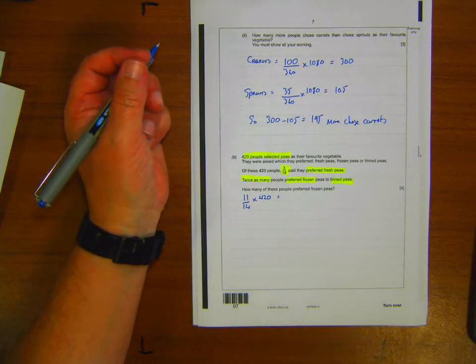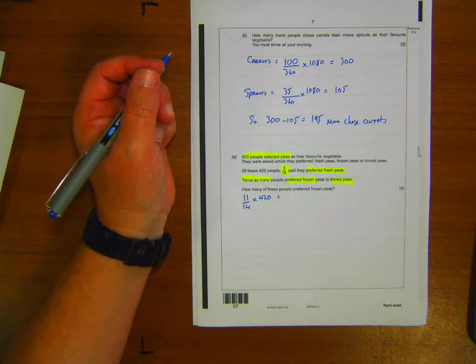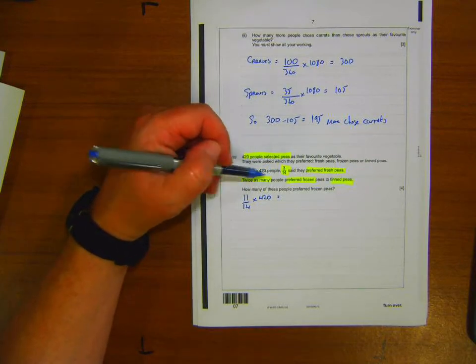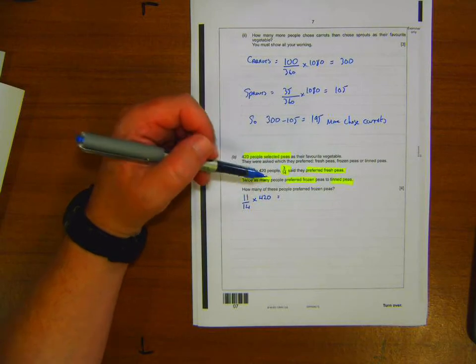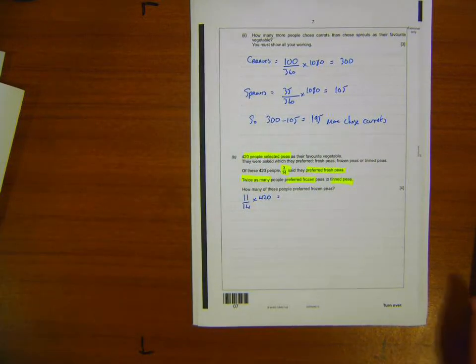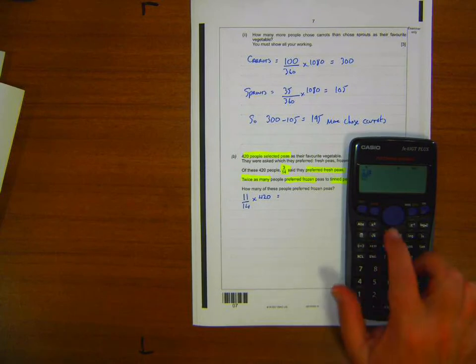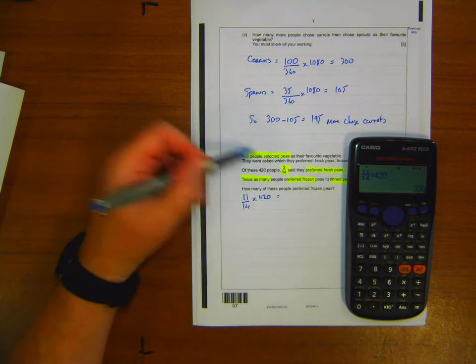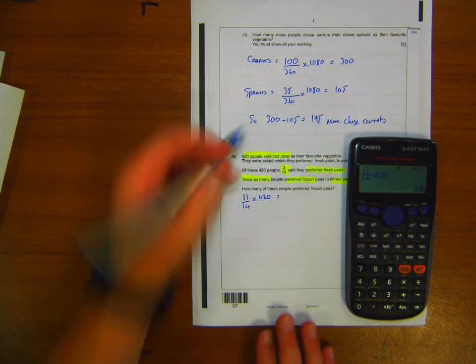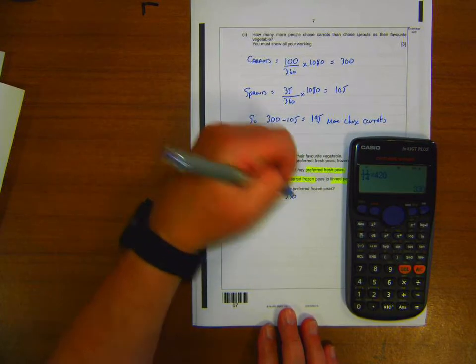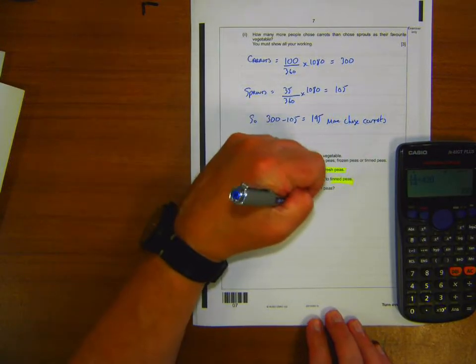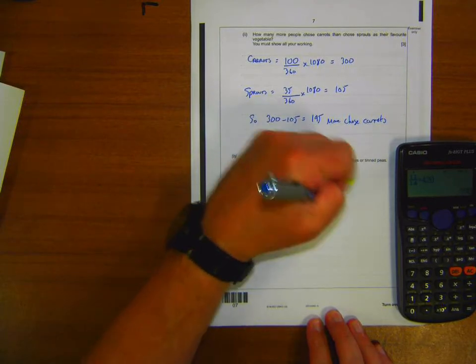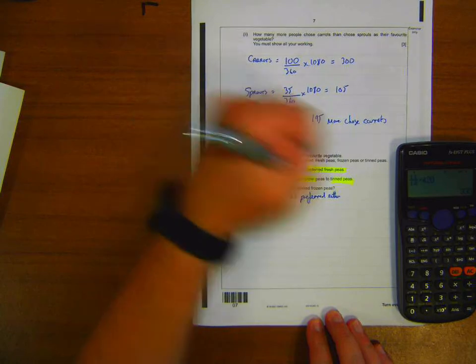Yeah, because the total fraction is out of 14. Yeah? And 3 out of the 14 preferred fresh. So 11, you've got to add it to 14 out of 14, yeah? So 11/14 times 420 now. So we're not working with 1080 anymore because we're working with that smaller fraction of people. 330 preferred either frozen or tinned.